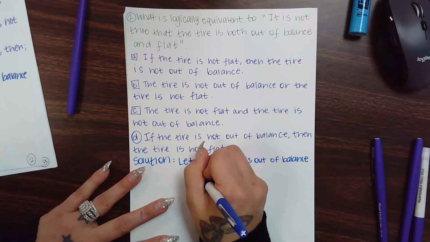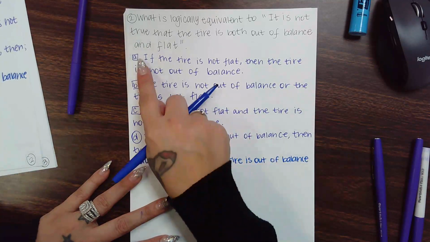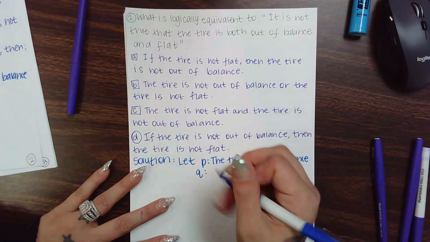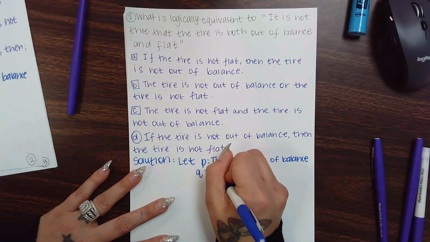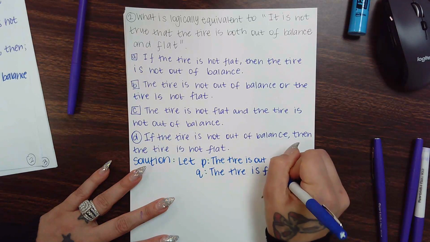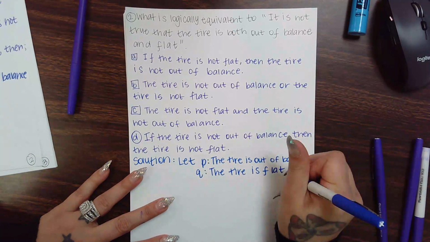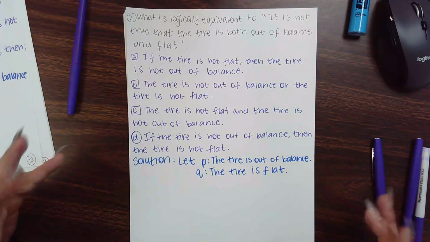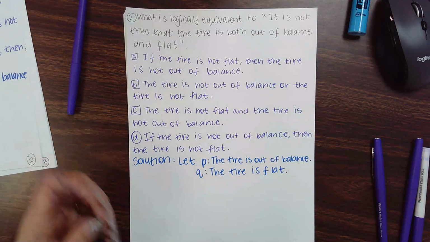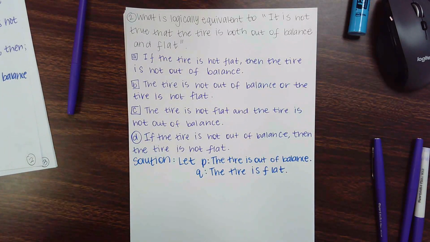I'm going to let Q be the simple statement, the tire is flat. Even though there was the word not in the original, whenever you make a P and a Q, don't include those nots. So omit your negations whenever you declare these simple statements.